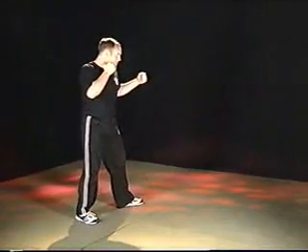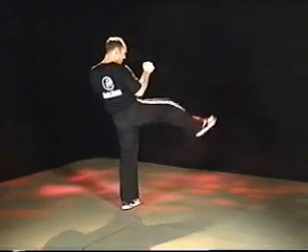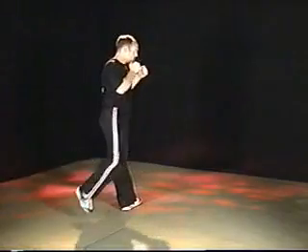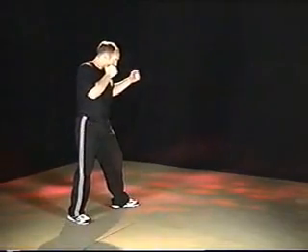One is the knee up, two is the knee out and back, and three is the resumption of the position from which to fight further.